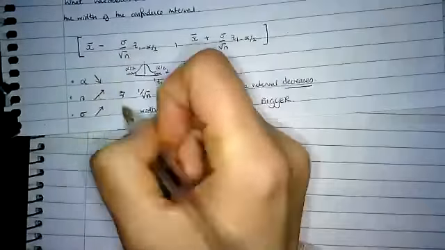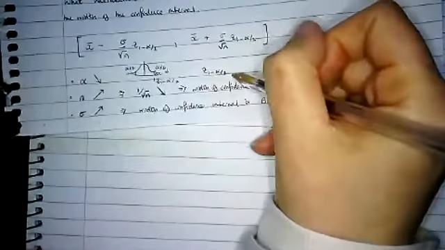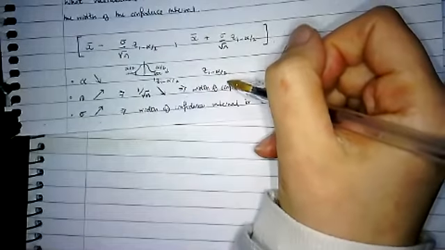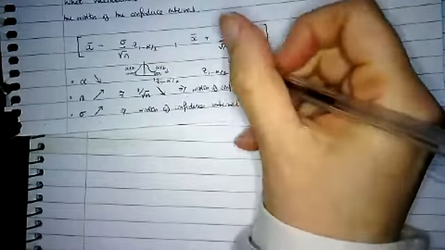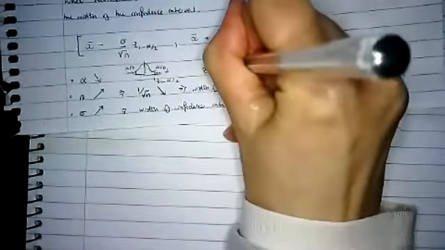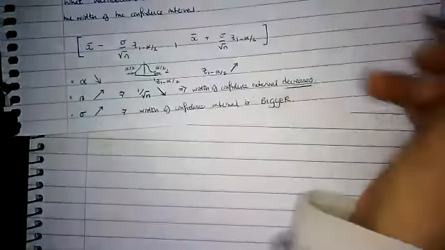So if I make alpha smaller, then z_{1 - alpha/2} is going to get bigger, and this is going to mean that the confidence interval also gets bigger.